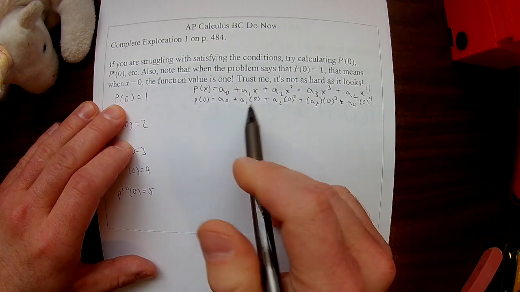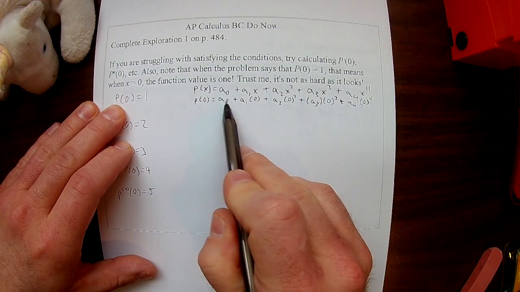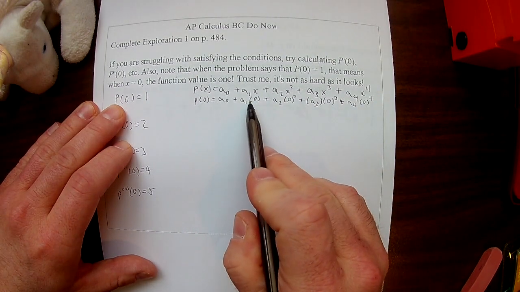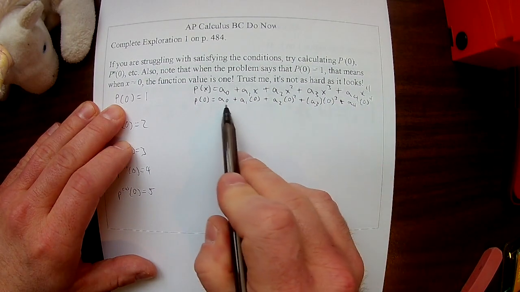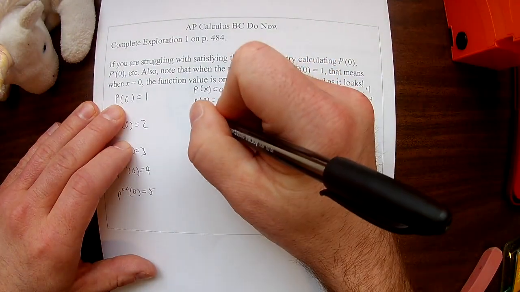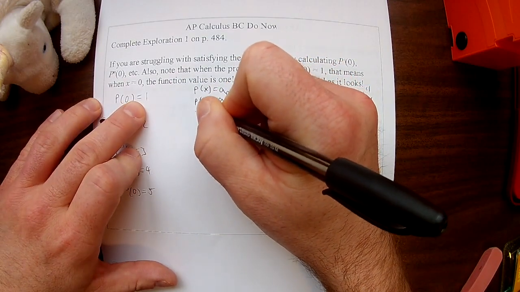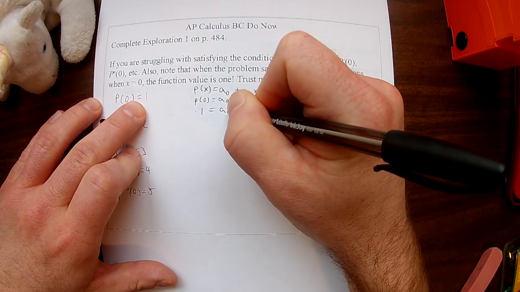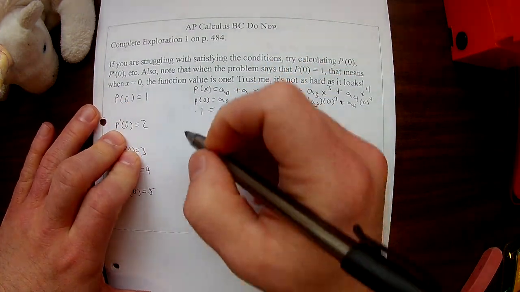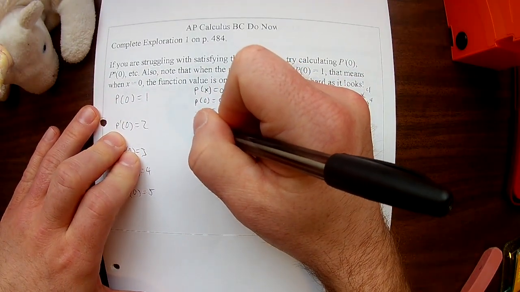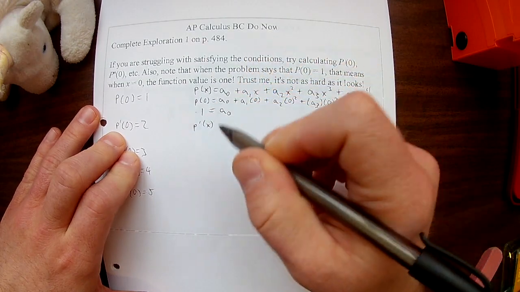And what's nice there is notice how everything other than a naught has a coefficient of 0. So those are actually inconsequential here. I actually have p of 0, 1, is equal to a naught. That's pretty cool.